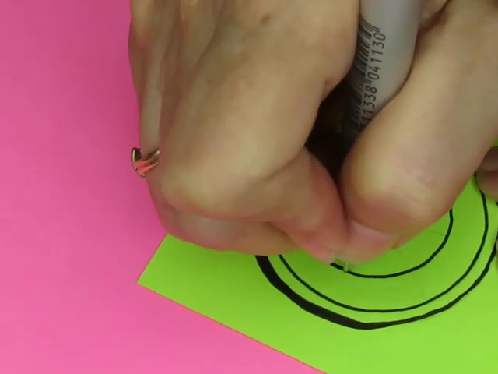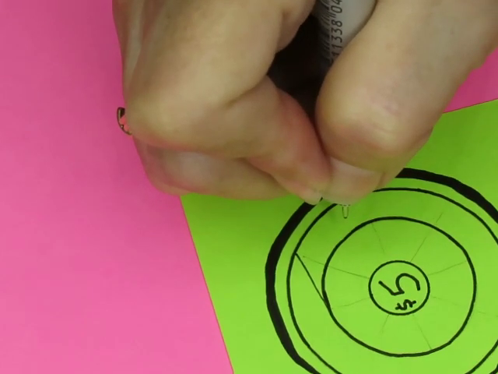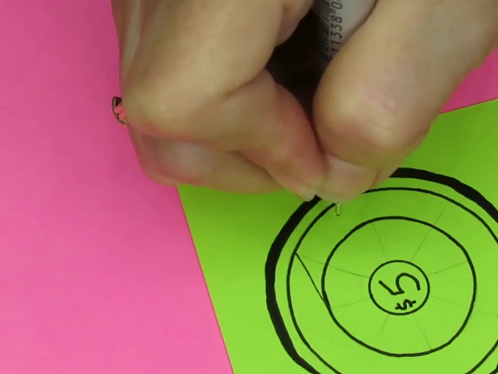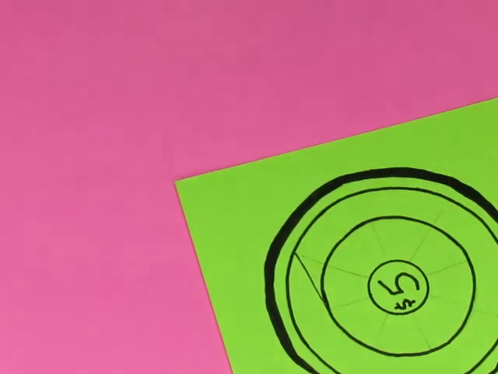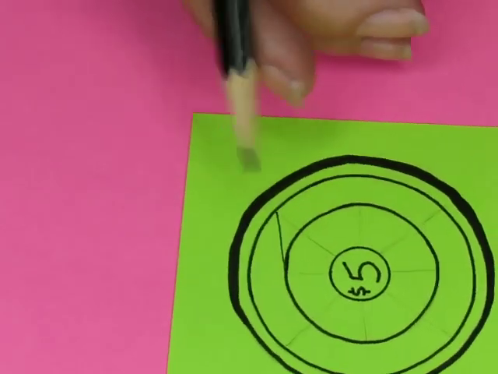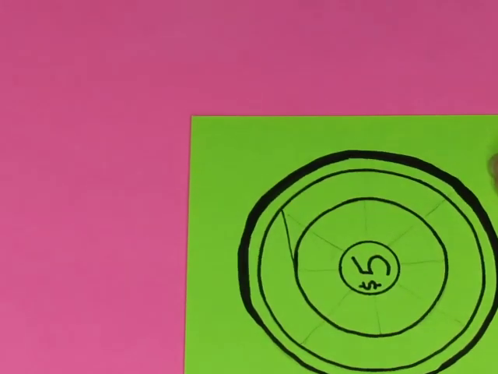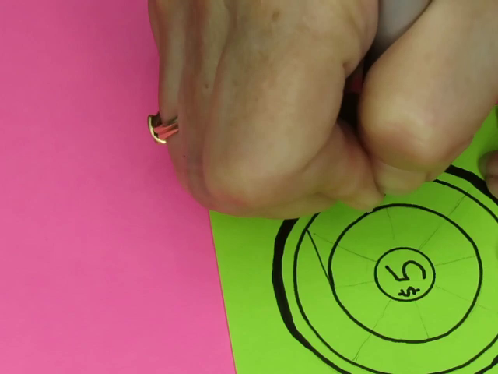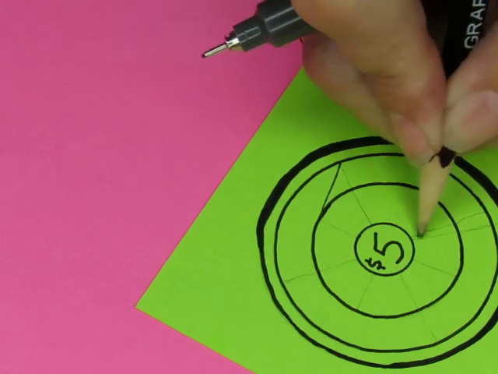I am going to go this way. What did I do? Went like that, and like that, and then I went in between that one, that one. Okay, I'm just not very even. That's okay. It's more of this one being off.